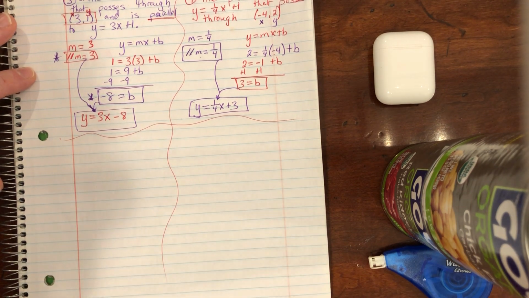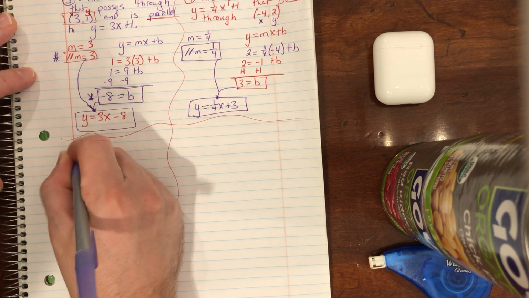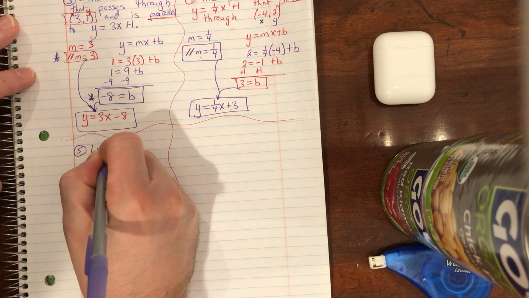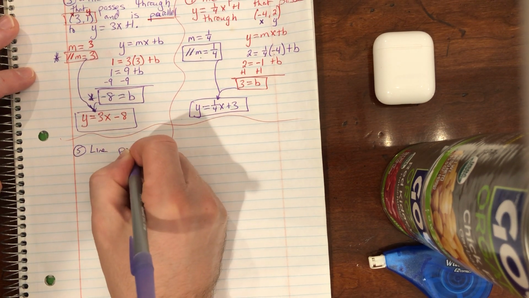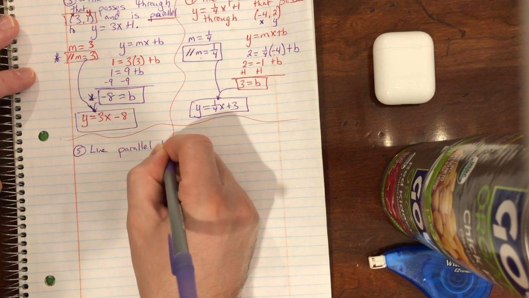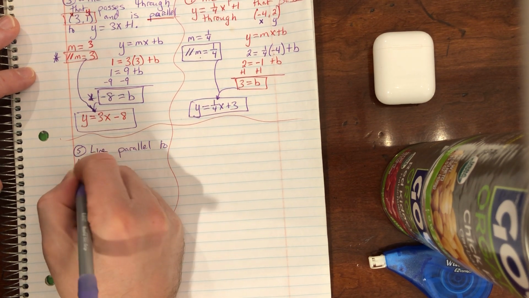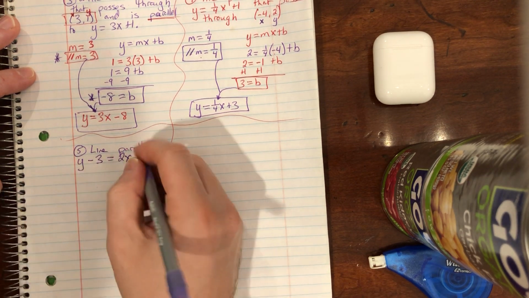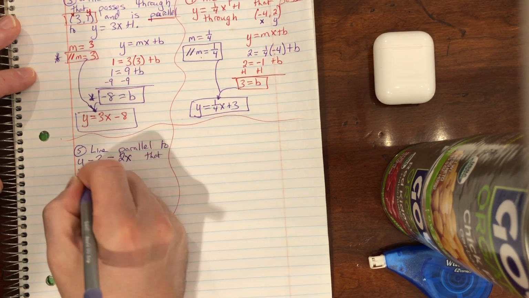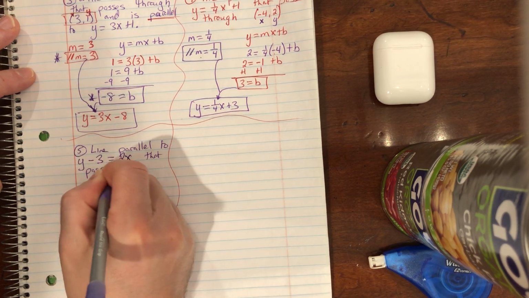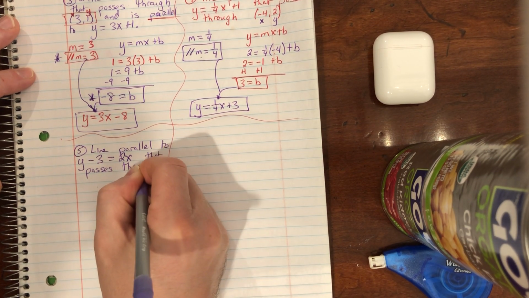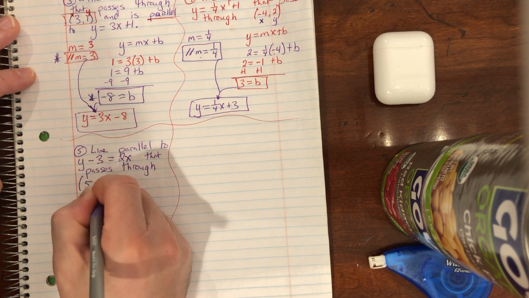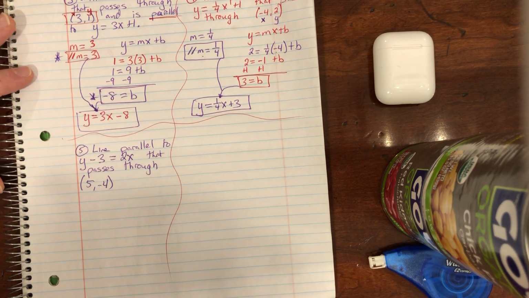Okay. All right, here's our last example, and this is what we're going to say is example 5. Okay, we want the same thing. We want an equation of a line parallel to y minus 3 equals 2x that passes through the point (5, -4). Okay.